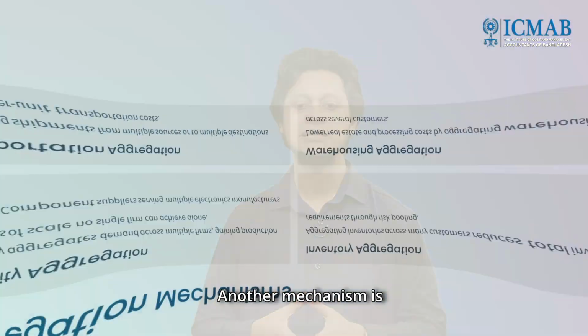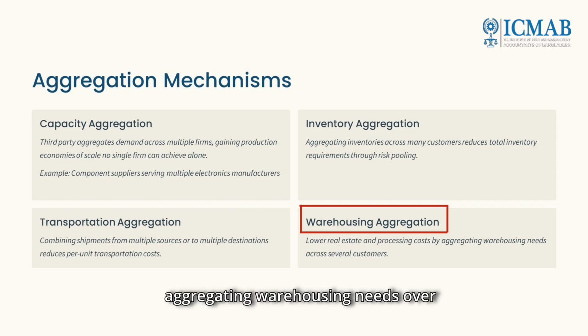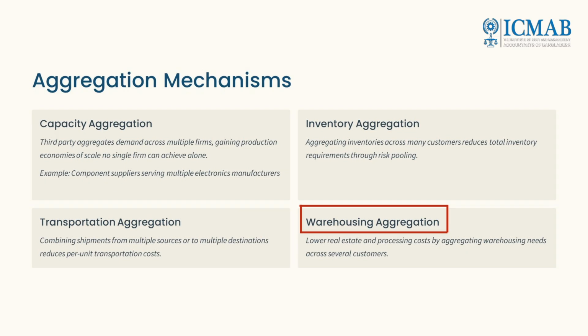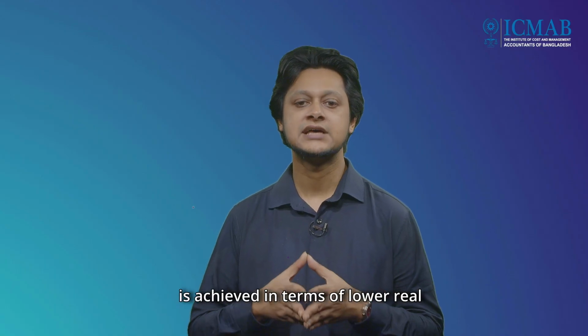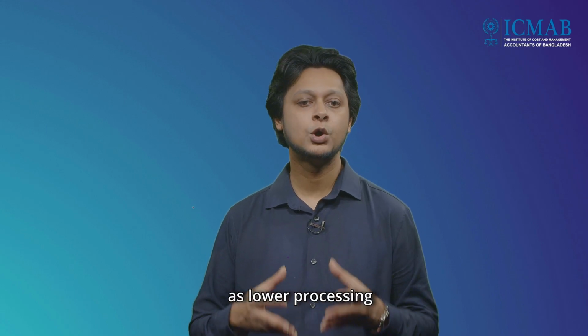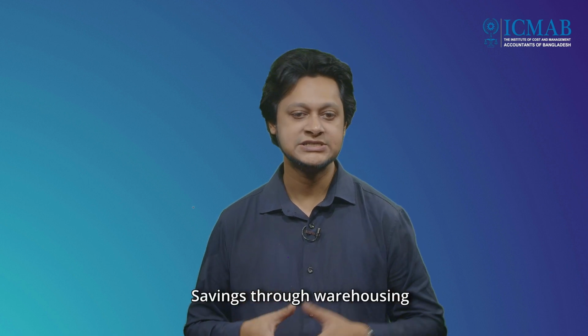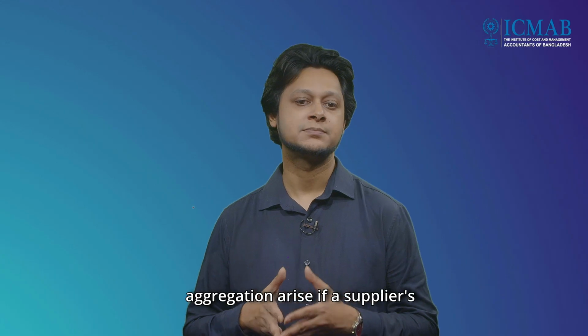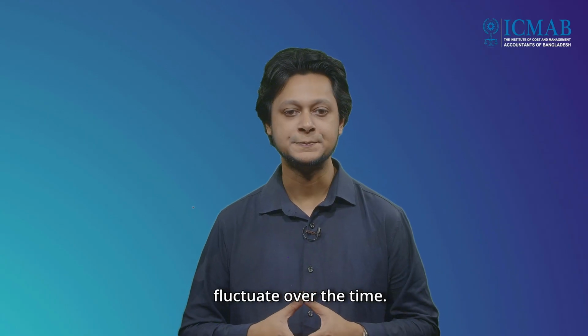Another mechanism is warehousing aggregation. A third party may increase the supply chain surplus by aggregating warehousing needs over several customers. The growth in this type of surplus is achieved in terms of lower real estate costs as well as lower processing costs within the warehouse. Savings through warehousing aggregation arise if a supplier's warehousing needs are small or if its needs fluctuate over time.